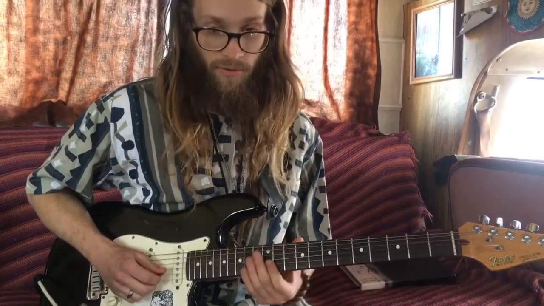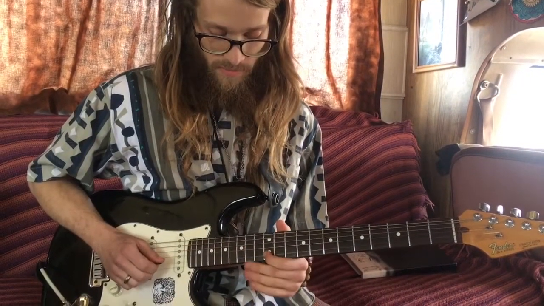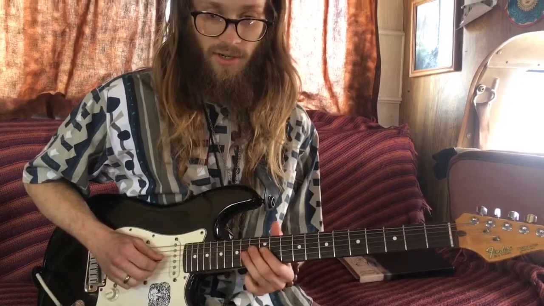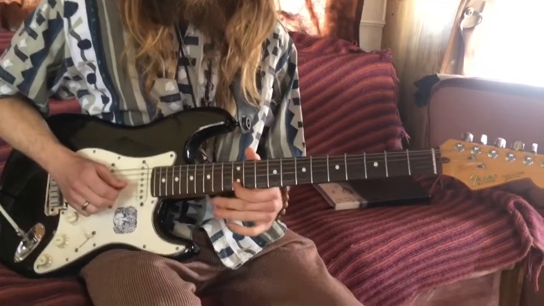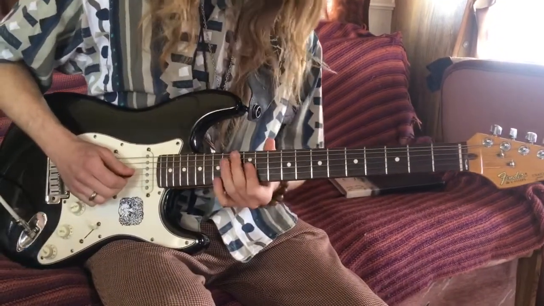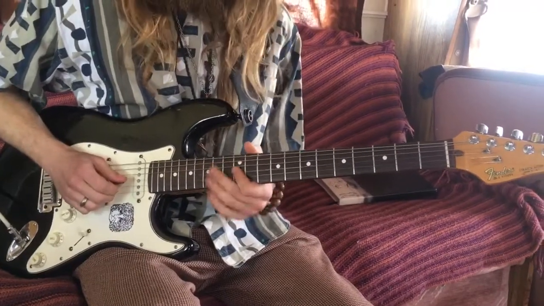Next note is 12th fret B. Then we've got 14th fret G string. Back to our 12th fret B. And then you've got 14, 12 on the G string.